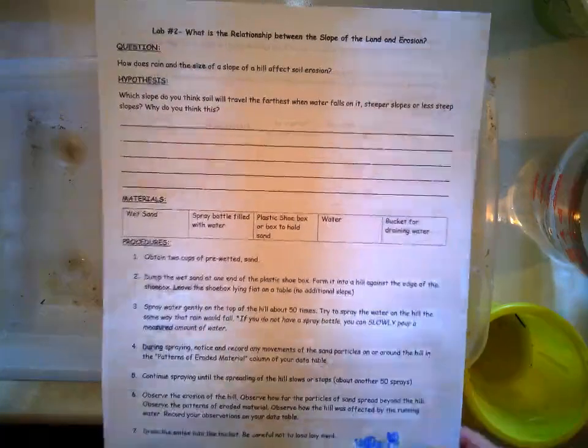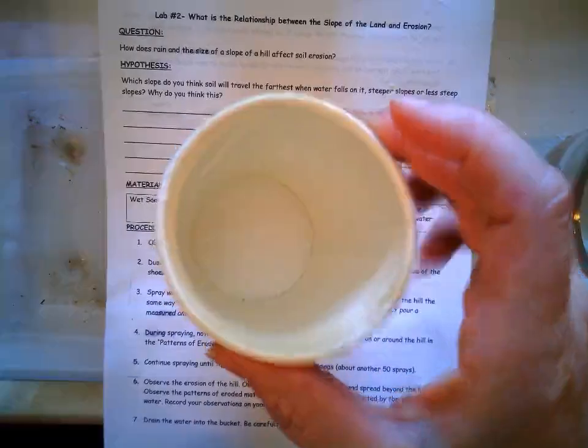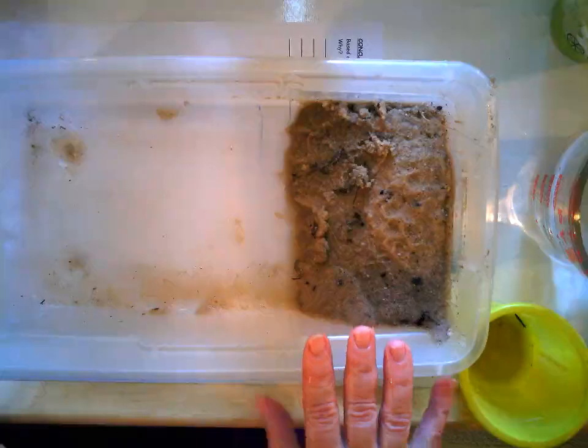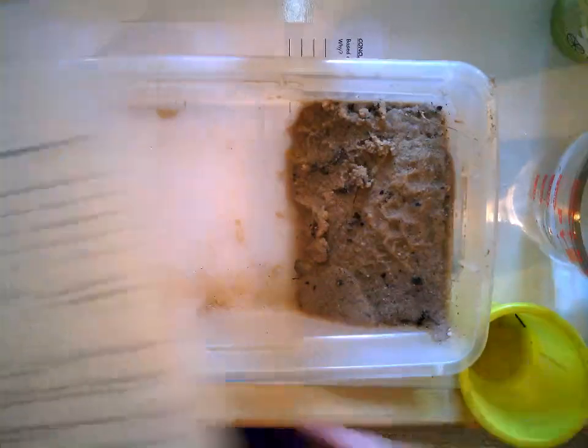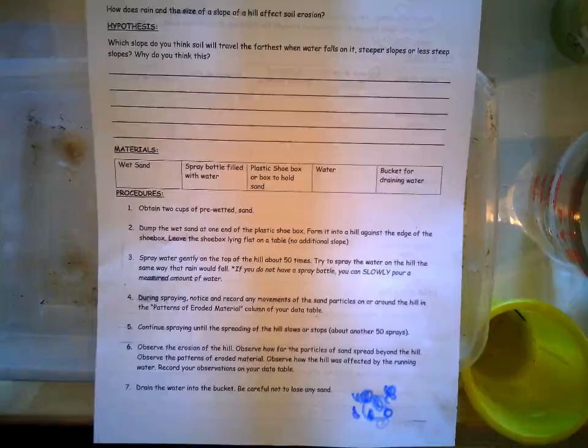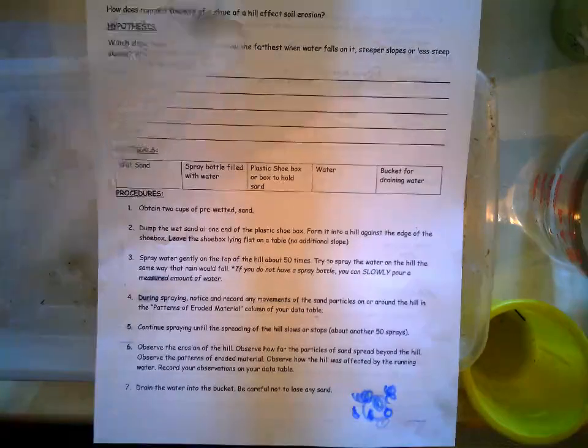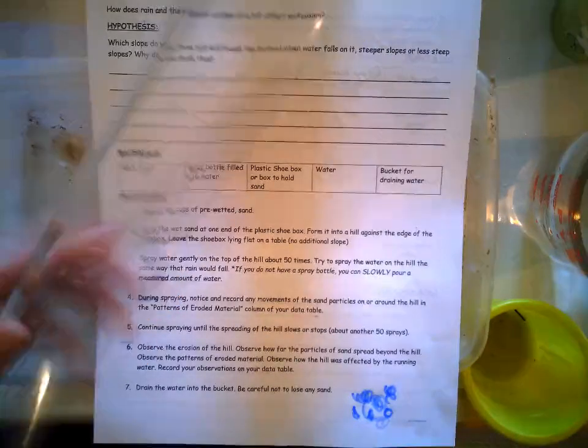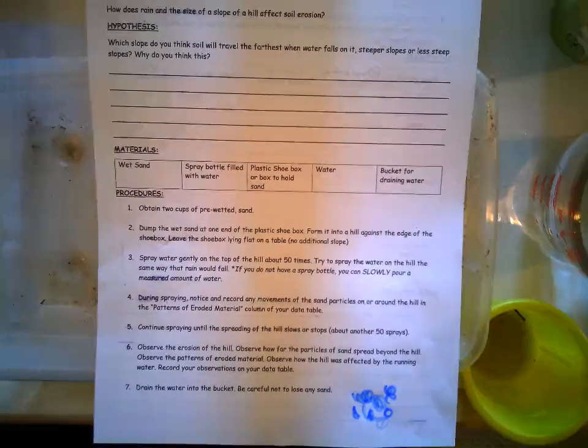Materials: you're going to need wet sand, spray bottle. I could not find my spray bottle this morning, so I'm going to use my disposable cup, and I poked about 20 holes in the bottom with a safety pin to symbolize my rain. A plastic shoe box or a box that could hold sand. You're going to need water, a bucket for draining water. You're also going to need a ruler. I've left that off, but I figured out you're going to need a ruler.